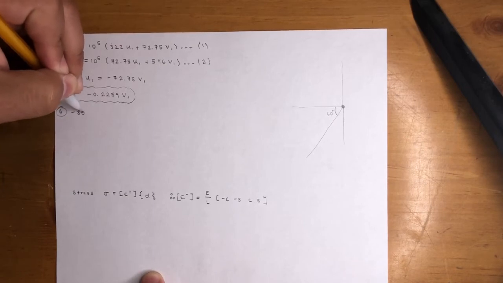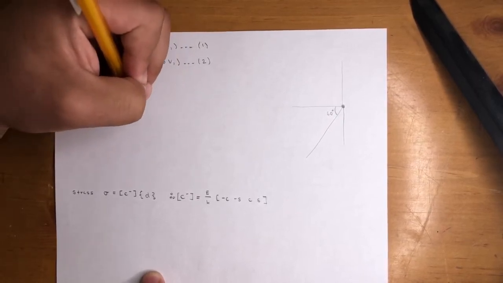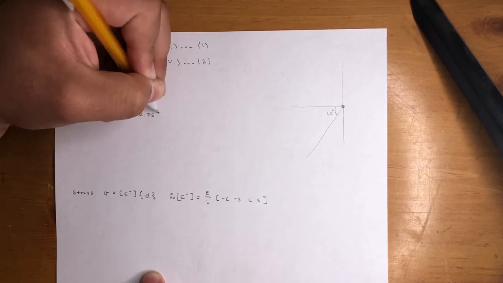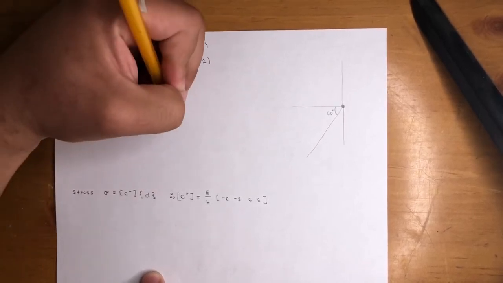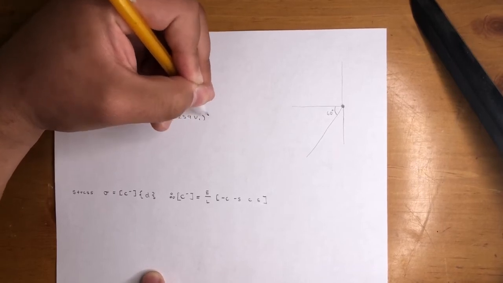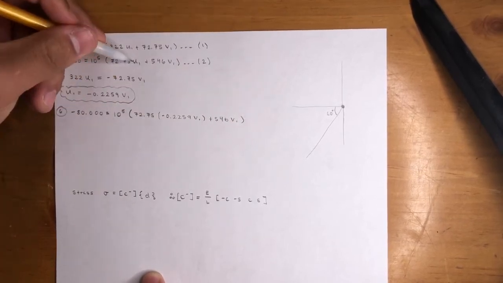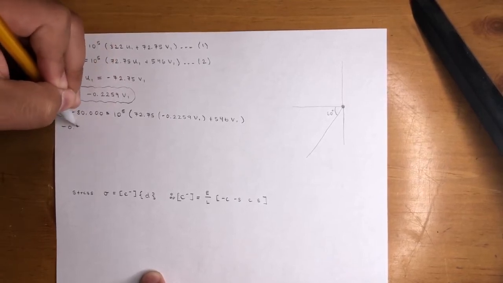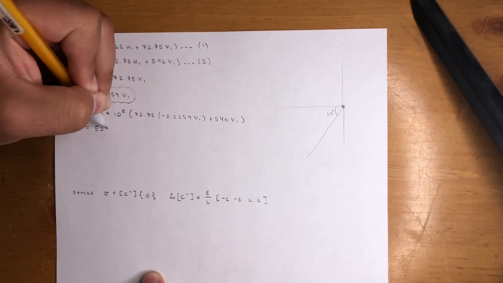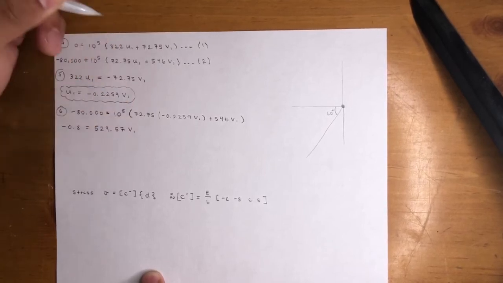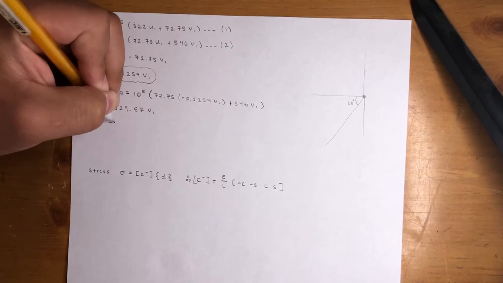So you're going to have negative 80,000 is equal to 10 to the 5th, 72.75 times negative 0.2259 V1. Then that's plus 546 V1. I just plugged in U1 in this equation, right? Do some math, you will get negative 0.8 when you divide 10 to the 5th over here. And then if you do the algebra here, you'll get 529.57 V1.